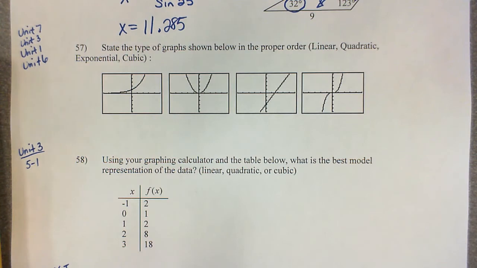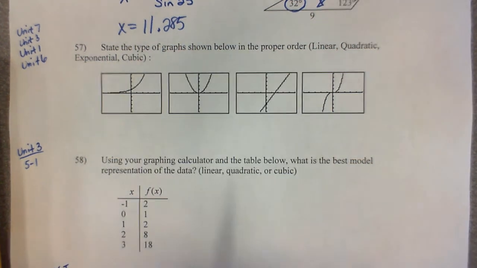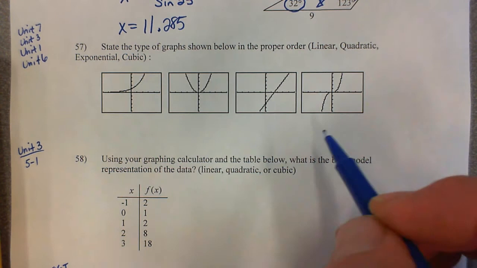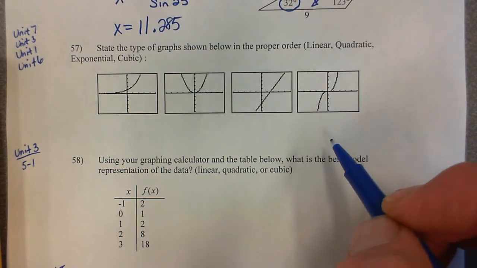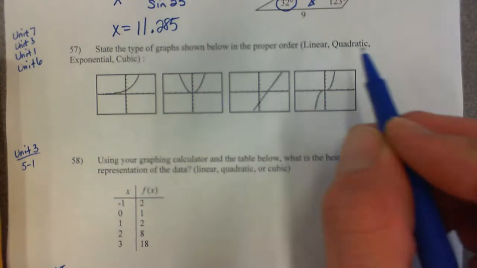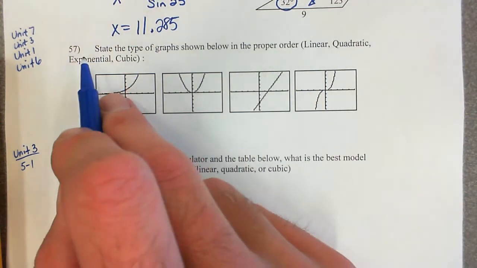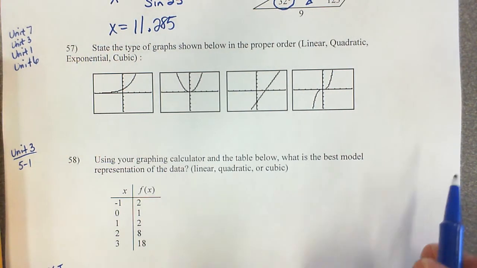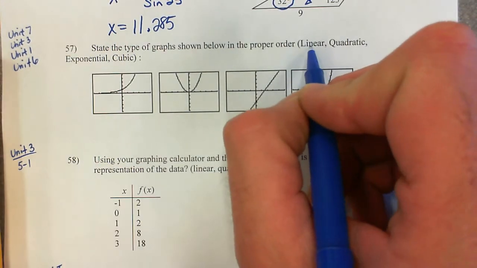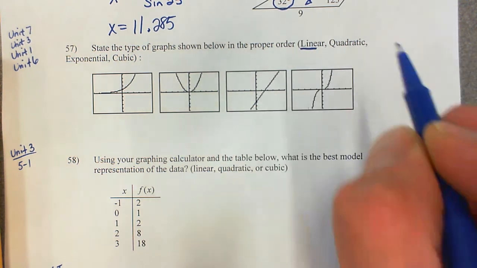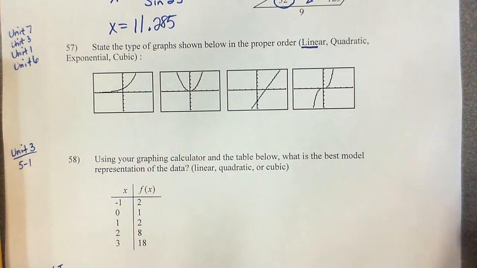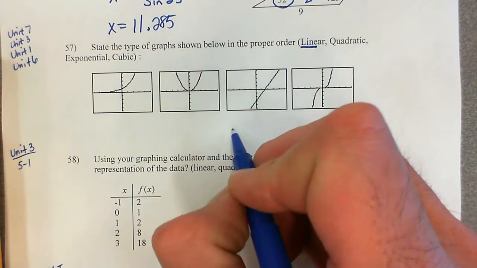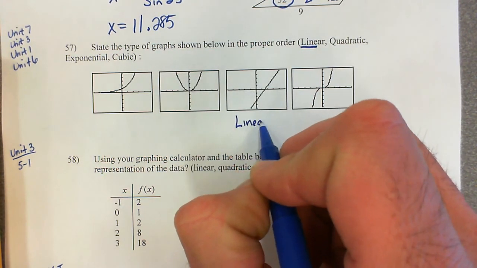Okay, in question 57, what we're going to do is look at 4 different graphs that we've covered and see if we can identify which one's which. So, your choices are linear, quadratic, exponential, or cubic. Okay, well, let's start with the linear. Linear, you got the word line right in there, so which of these is a straight line? Okay, that would obviously be this one. So this is the linear.